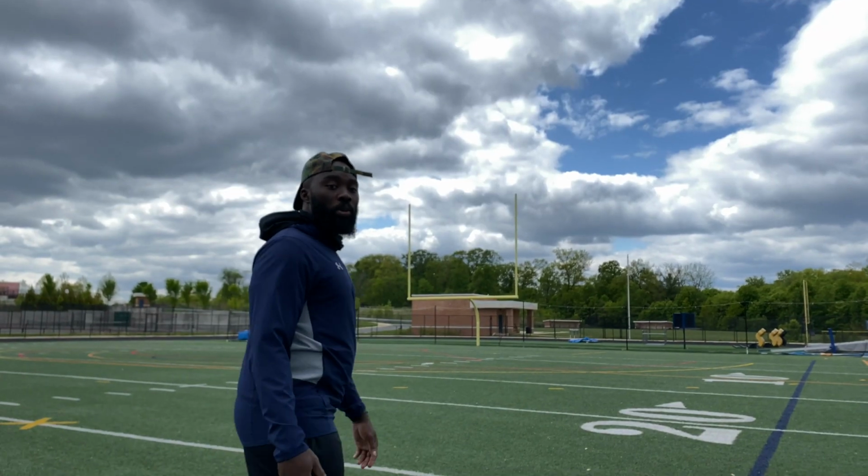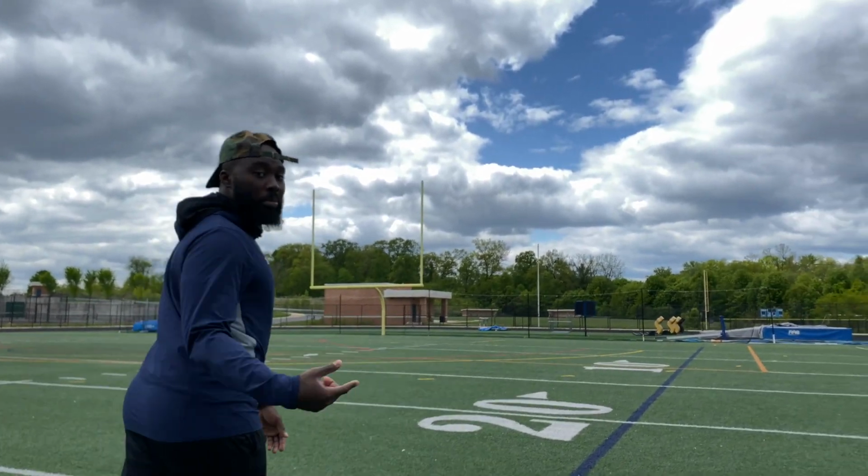So now we got red zone goal line fade, where we really get tested. Time to separate the boys from the men.